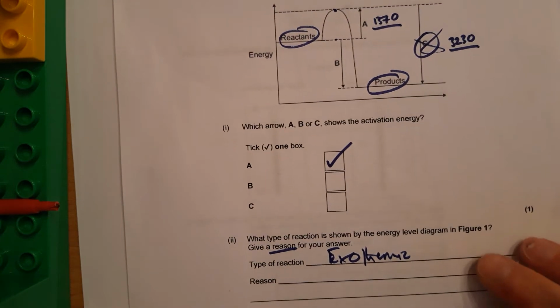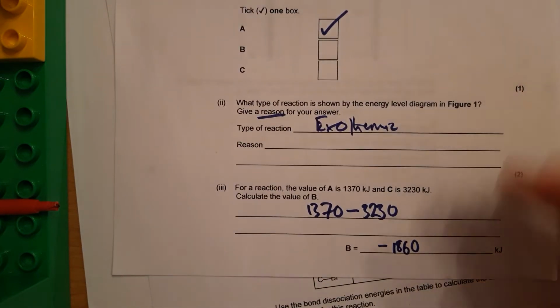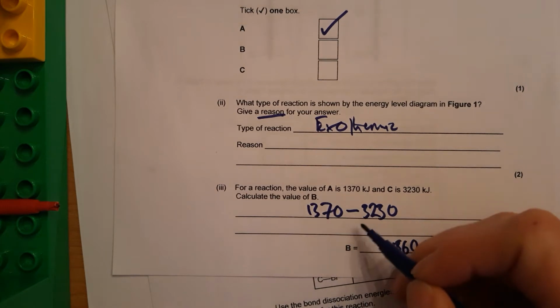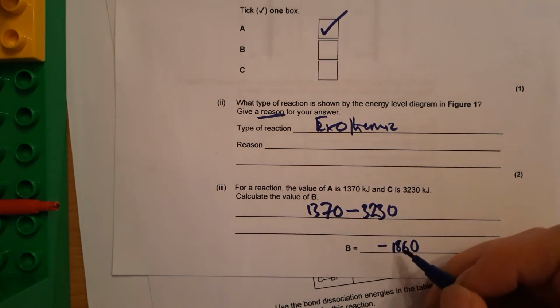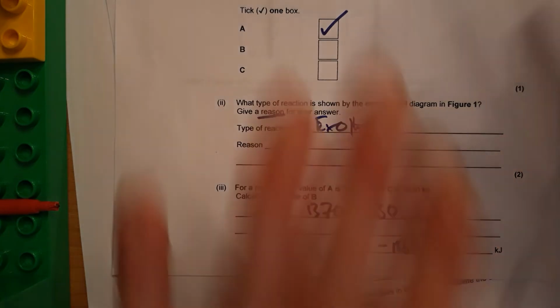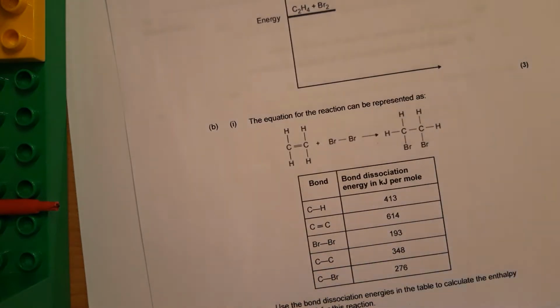I just realised that all of that was off the page. I wasn't focused. Right, everybody, pretend that didn't happen and just tell everybody that I never make mistakes. All right, so it's 1370 minus 3230. So the difference is minus 1860. You didn't see anything there. Yeah, he's brilliant, Dr. Norton. He always gets stuff right.